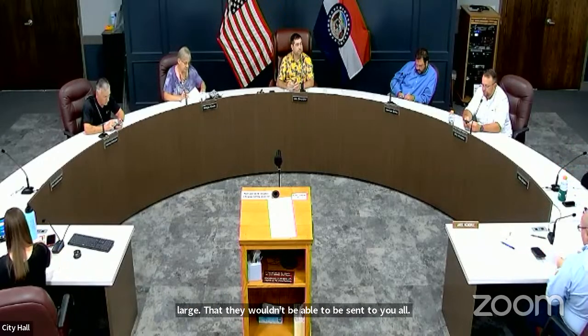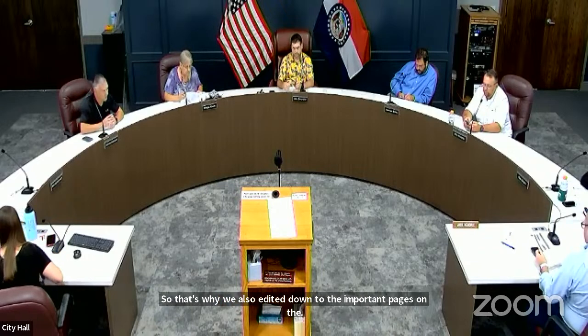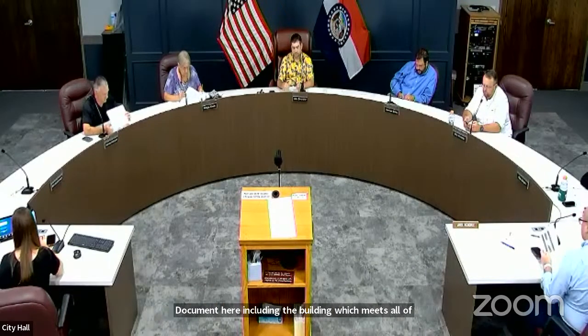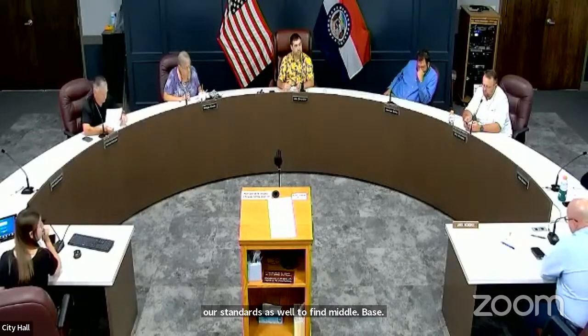So that's why we also edited down to the important pages on the document here, including the building, which meets all of our standards as well. Defined middle, base, and top, and the pretty side faces where it's supposed to face and all those things.